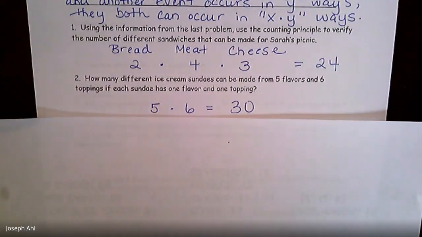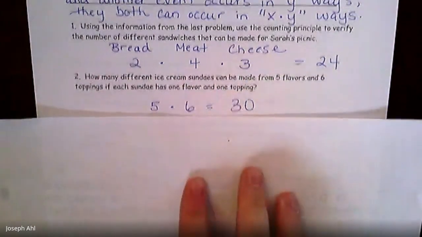And that's probably not really even too realistic, right? If we think about going into an ice cream store or an ice cream shop, there's so many more possibilities than 5 flavors and 6 toppings that, in the grand scheme of things, you'd probably have hundreds and hundreds of options if you're only picking 1 flavor and 1 topping.